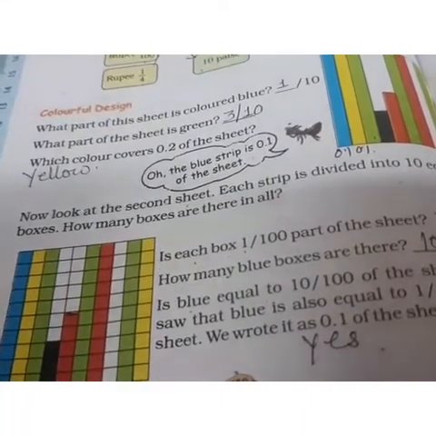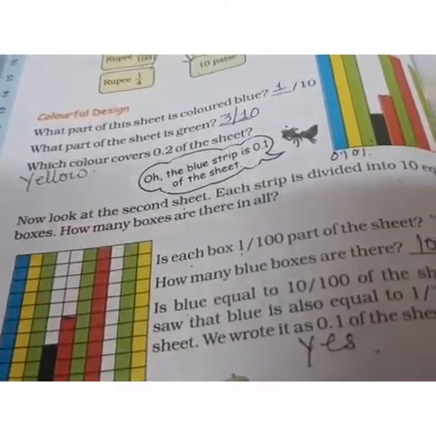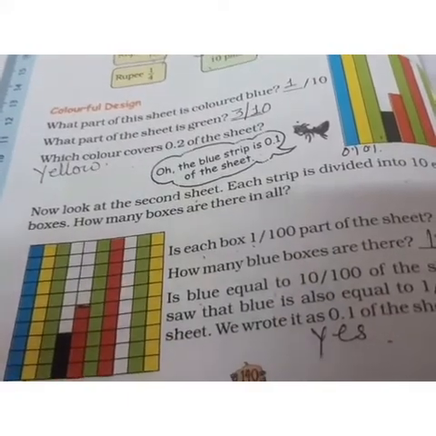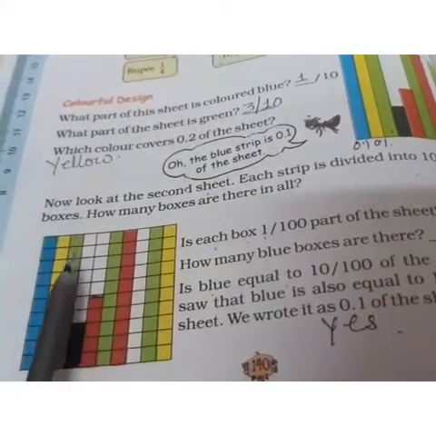With 100 we add 'th', and similarly with 10 we add 'th' for 10th parts. So remember the difference between 10th and 100th part. One part, 1 upon 100th part.